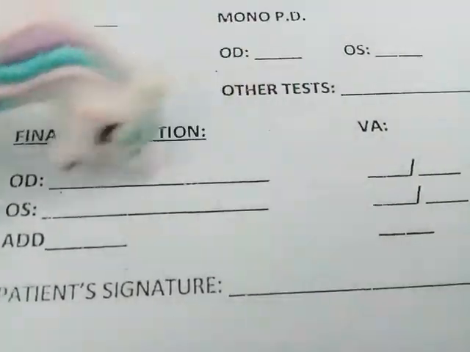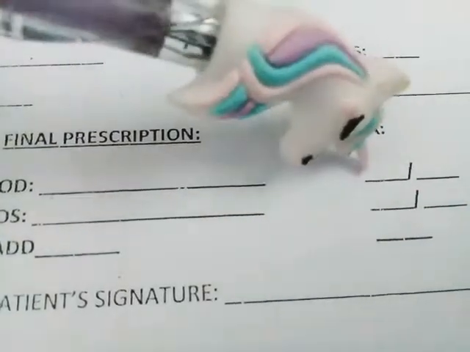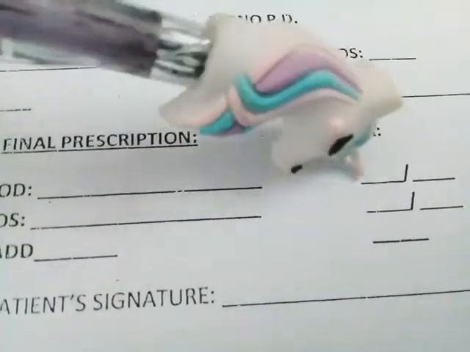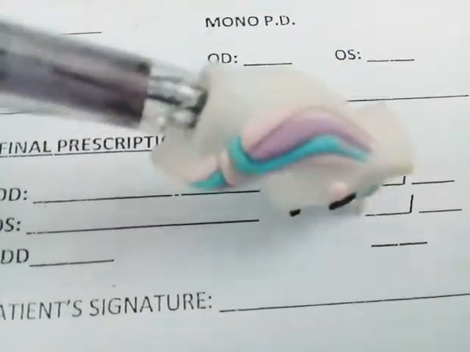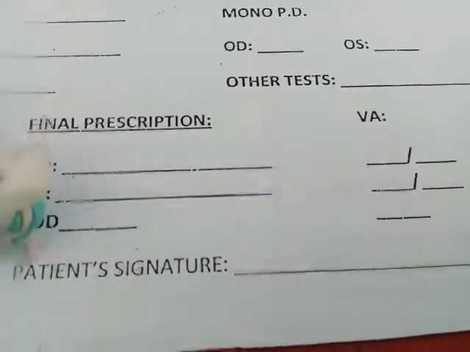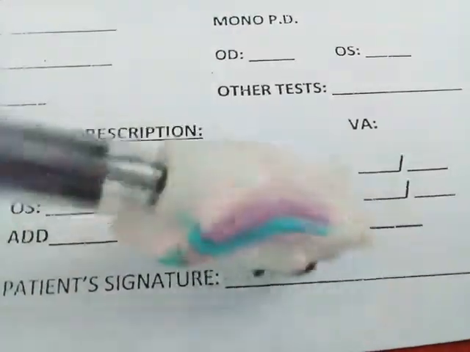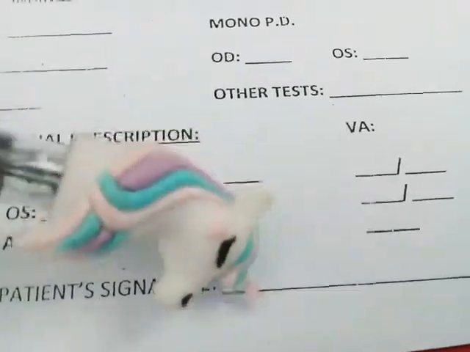So we will put the visual acuity here of the patient if she sees 20/20, 20/30. And also here for the left eye. Then you will have your patient sign here. Okay guys, did you get it?